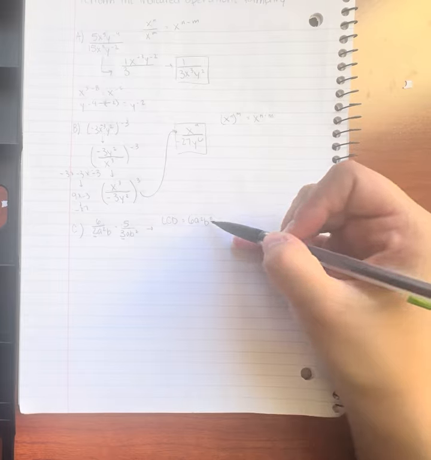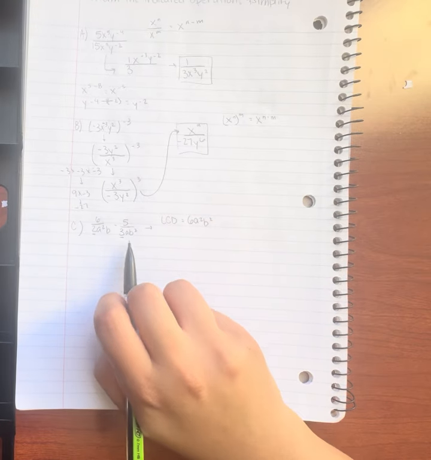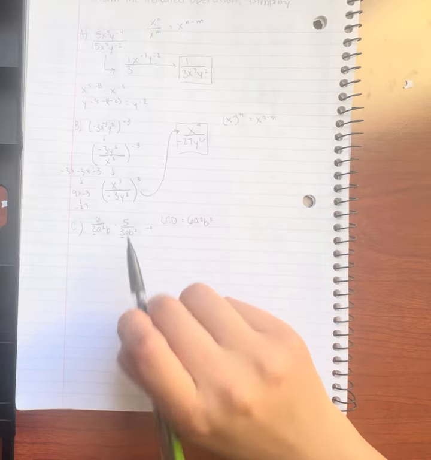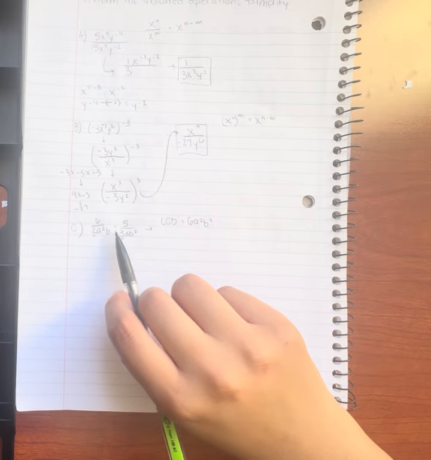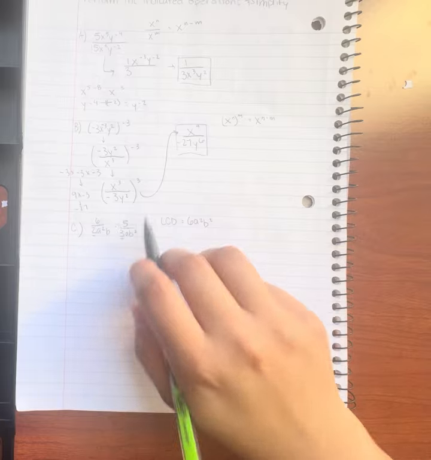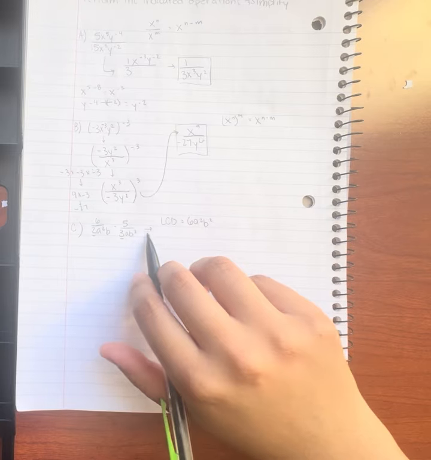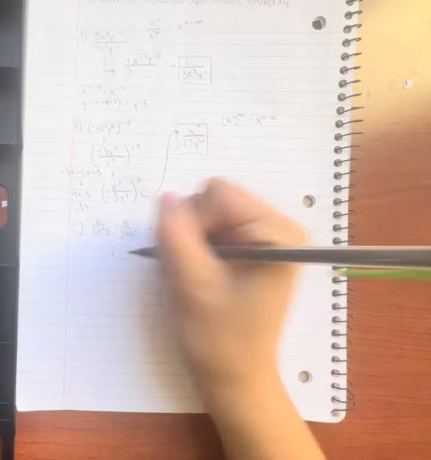I knew it's a squared b squared because I have an a squared here. I could just multiply this a times another a to get a squared, and I have a b squared here. So I could just multiply this by b to get b squared, and multiply this by 3 to get 6, multiply this by 2 to get 6.